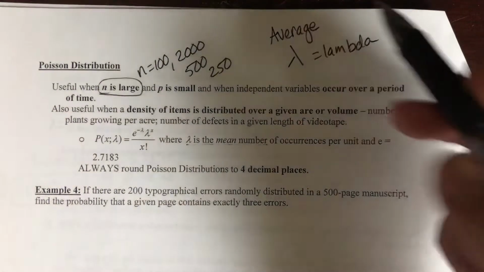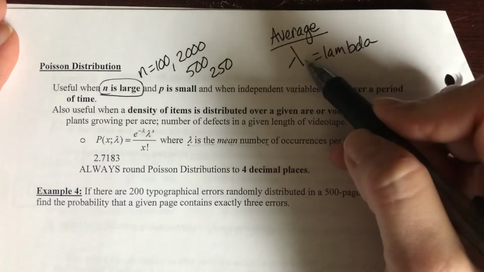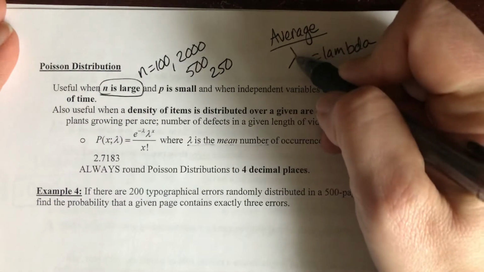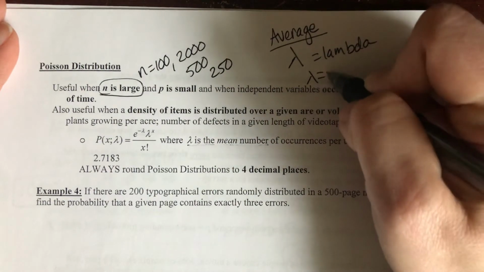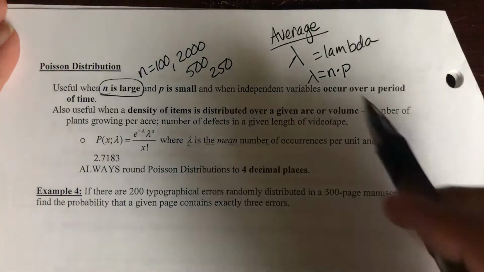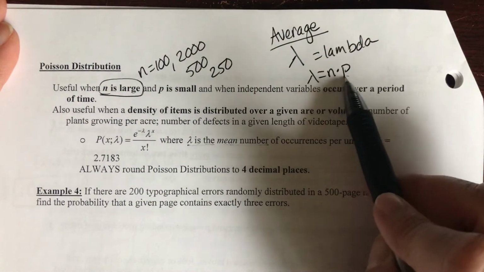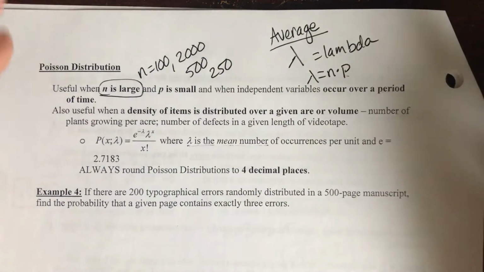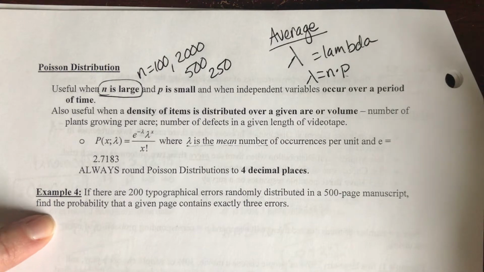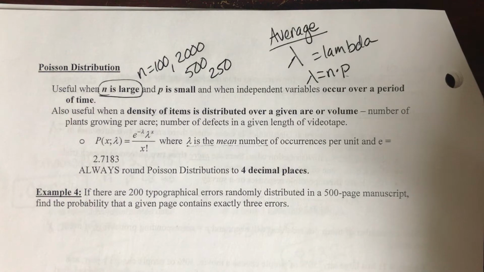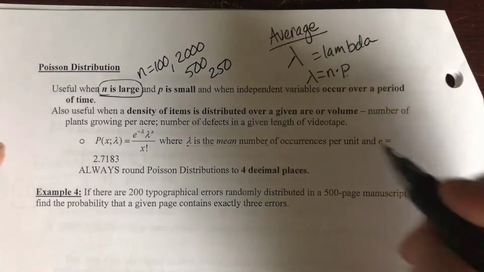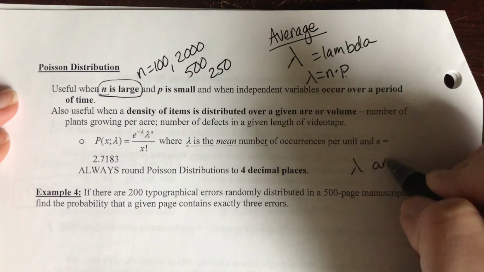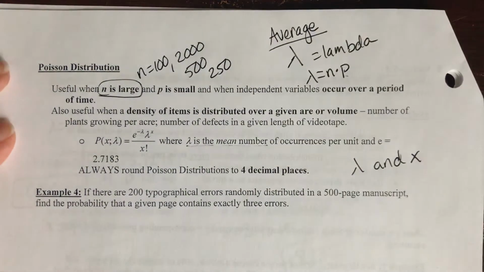Now, your averages, your lambda, can be found a couple different ways. Sometimes you need to use lambda equals n times p, which is the formula to find the average binomial as well. Sometimes you need to figure out your lambda like we're going to do in number 4. Sometimes the lambda is just given to you, and I'll give you another example of that. So for the calculator, you really only need lambda and x. Those are the only things you need.